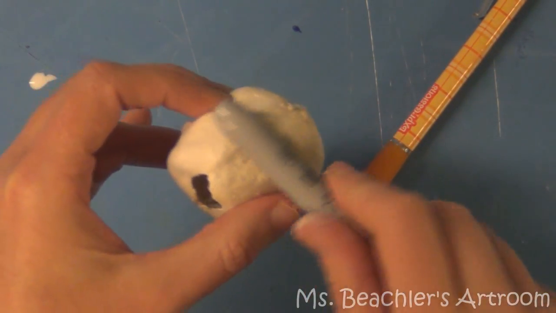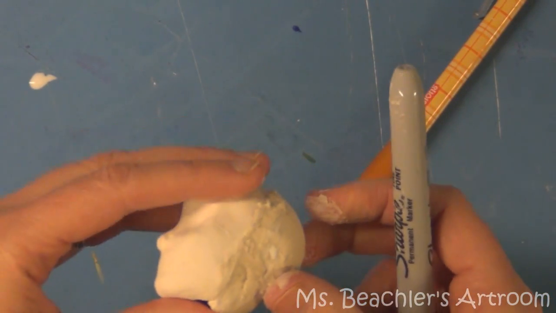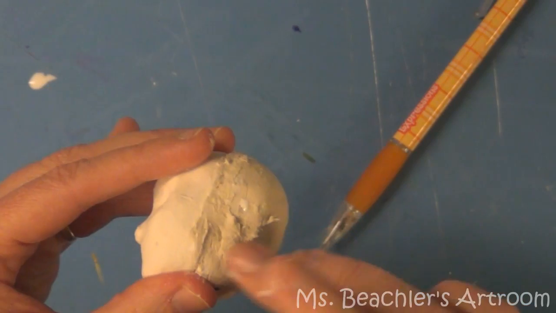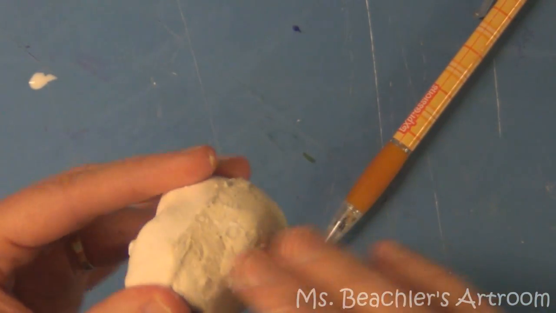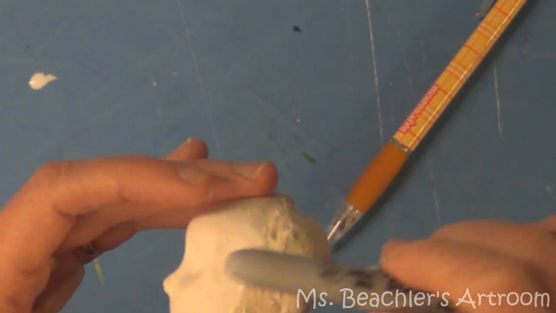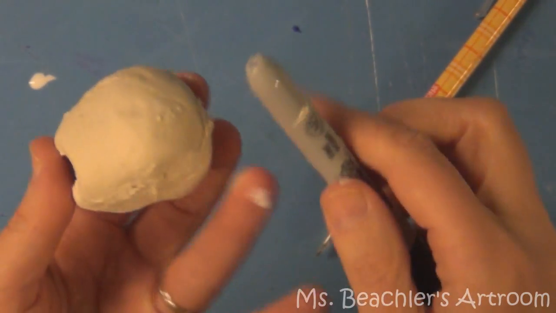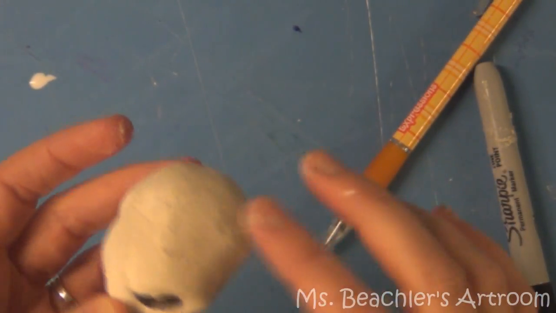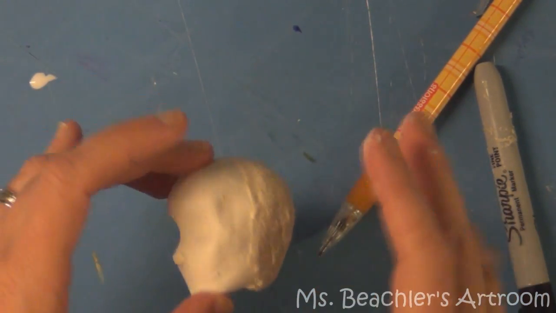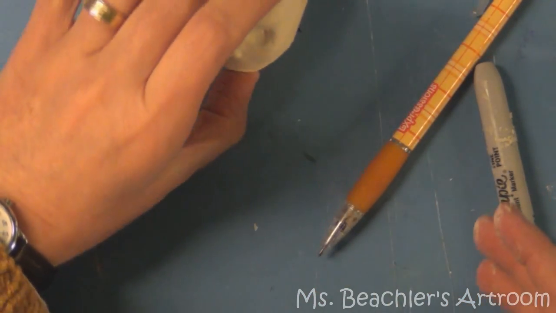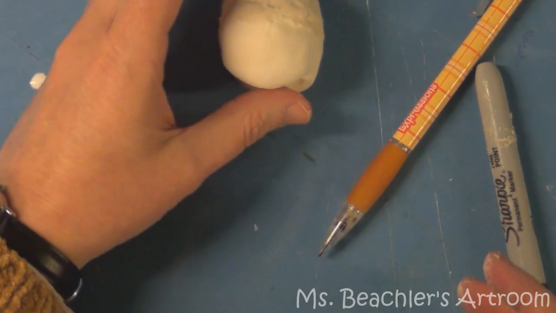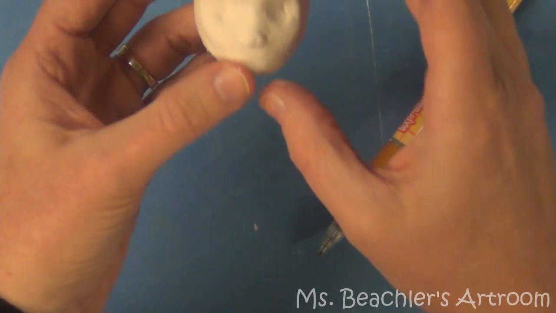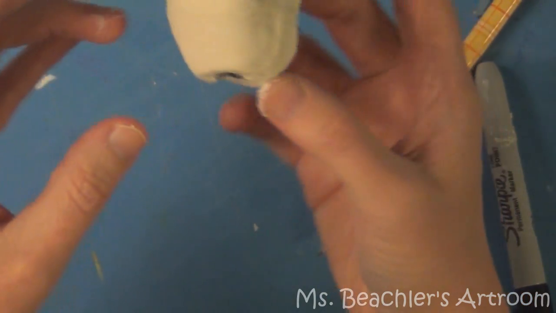Okay, and then you can use a smooth surface cylinder to kind of, oh, I guess we gotta wait till it dries just a little bit in some areas. Okay, and then we'll finish the surface after this is dried a little bit. Kind of double check and make sure that everything is fairly symmetrical.